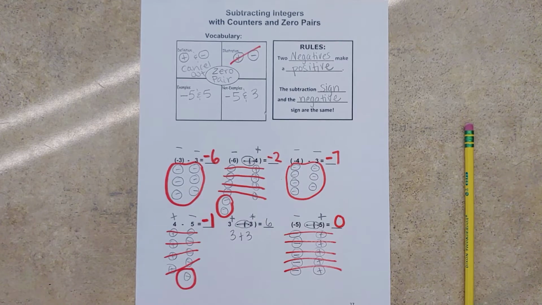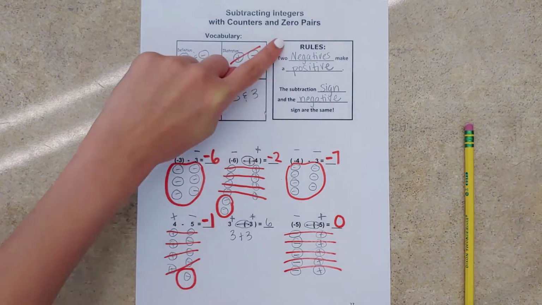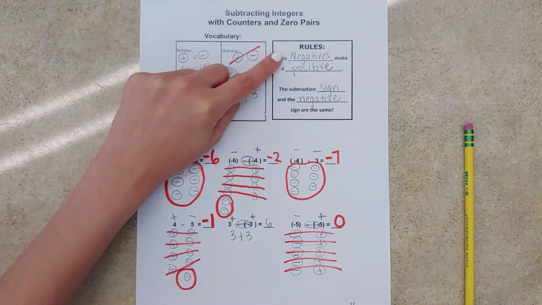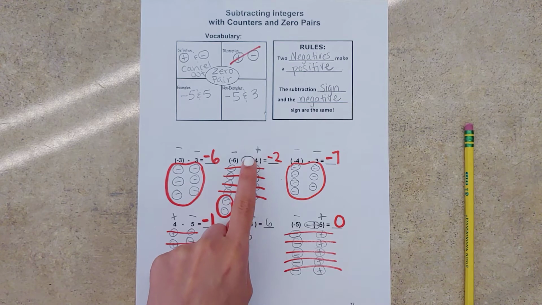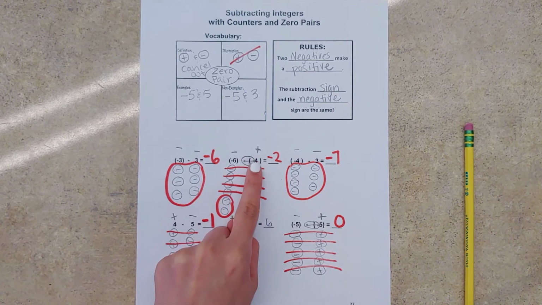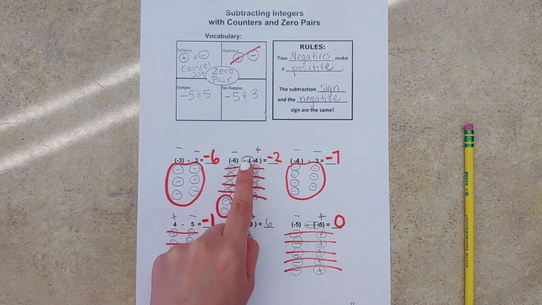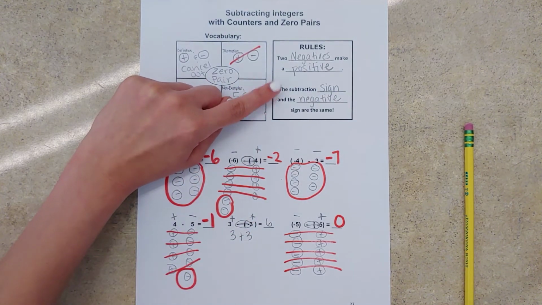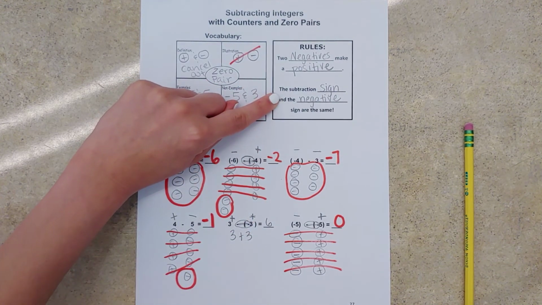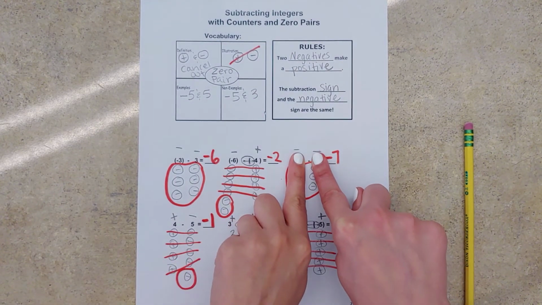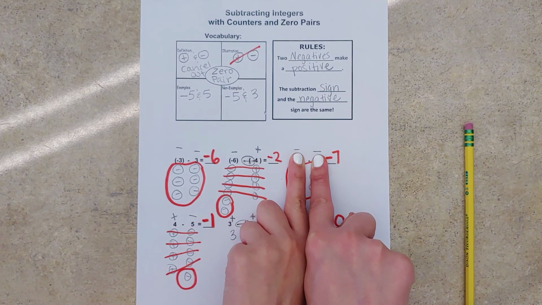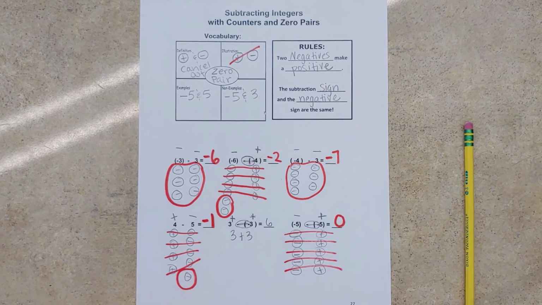All right, there we go. Subtracting integers with counters and zero pairs. The rules are super important. Two negatives make a positive. That's when we are subtracting a negative. Our two negatives are able to come together. There's no number in between them blocking them from coming together. And then the subtraction sign and the negative sign are the same thing. If I cover this up, again, you'd never know if that was a negative sign or a subtraction sign. All right, there we go.